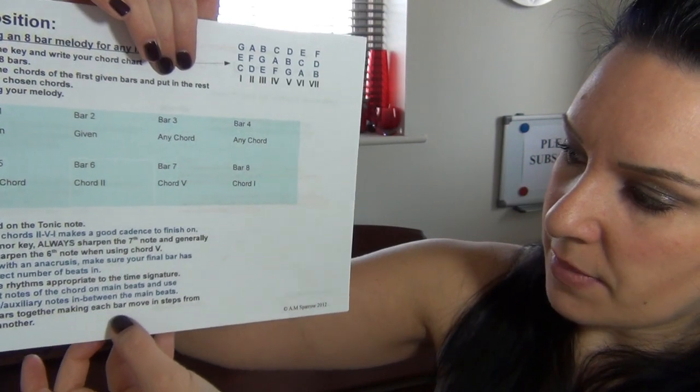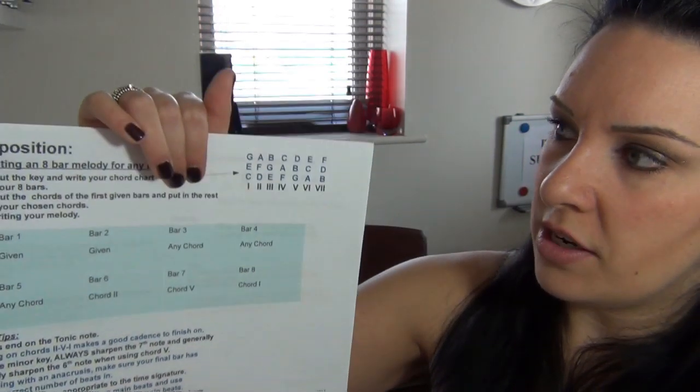Gel your bars together, making each bar move in steps from one another. What I mean by that is that you don't really want to end bar 3 with a B and then start the next bar 4 with, I don't know, a G above it. It's random. So maybe if bar 3 ended in a B, bar 4 can start with a C or an A. So you're moving stepwise, or thirds is quite good as well, but try and avoid massive leaps and massive jumps, because again, it doesn't gel the bar together.